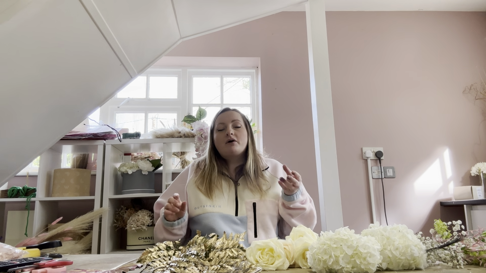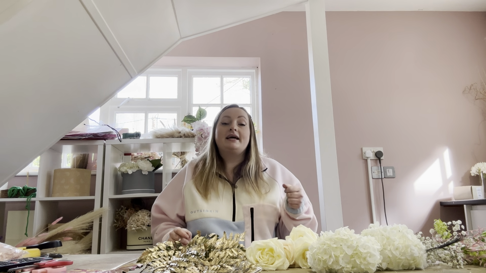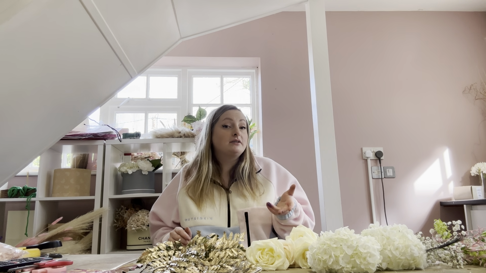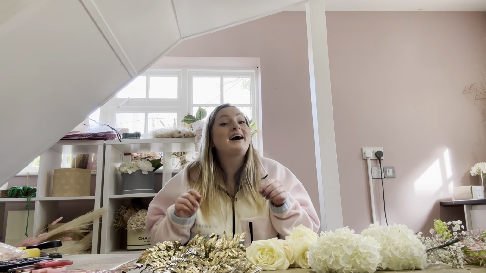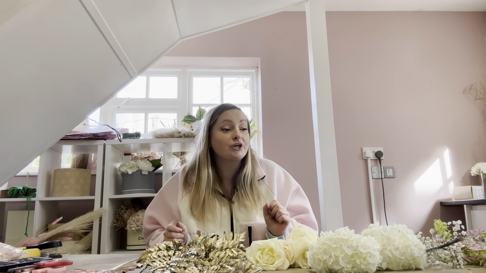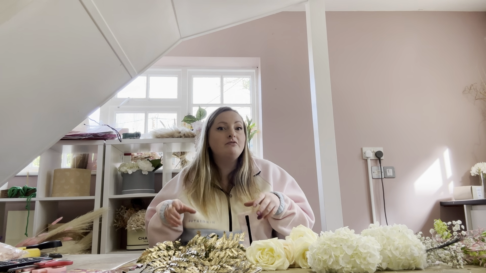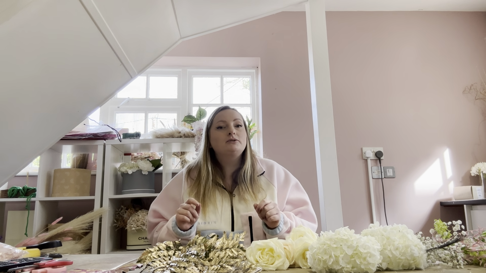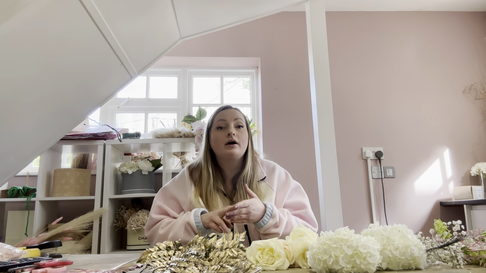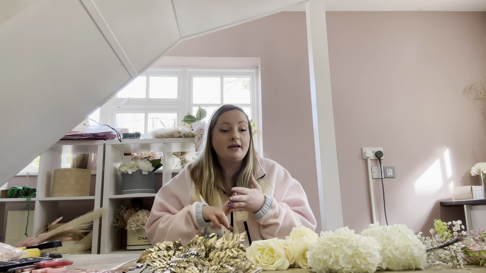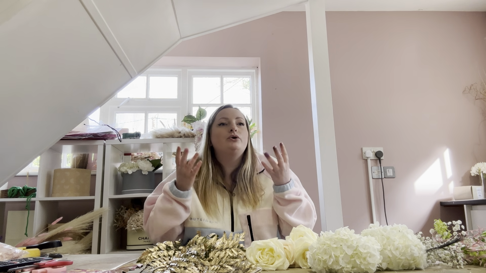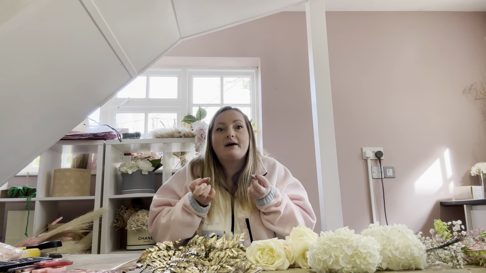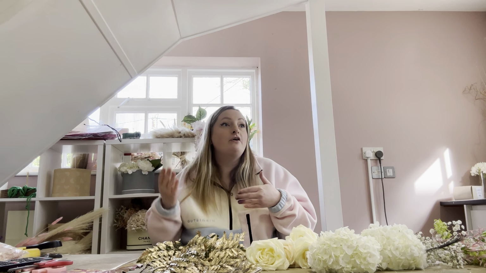So I've had a few questions recently asking me how I price my flowers and what's the best way, and that is not a simple question because every individual florist is different. Now, in the UK, the most popular markup is to times your flowers by 3. So that includes all your profit basically, and if you've got any overheads or staff.